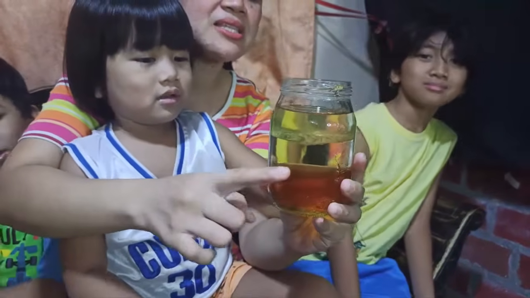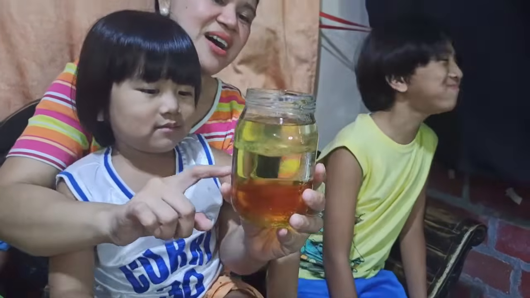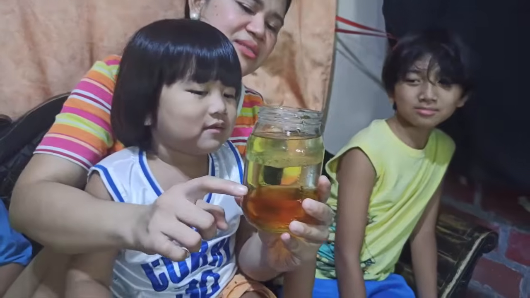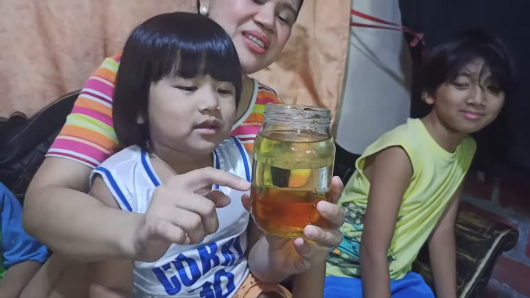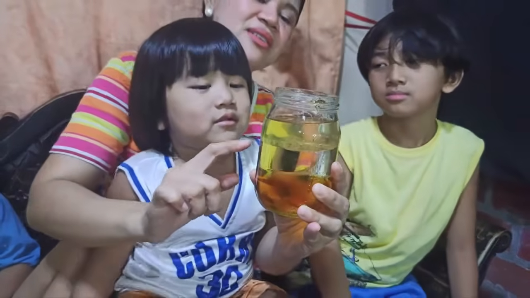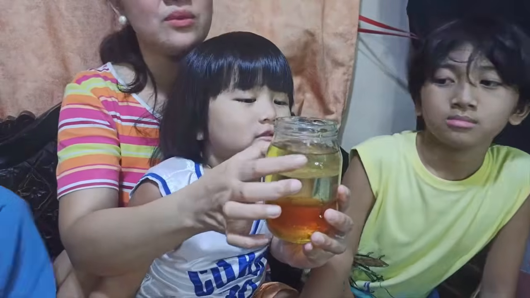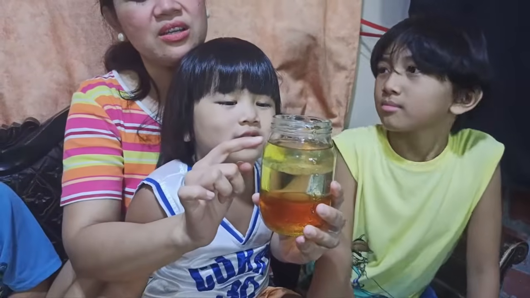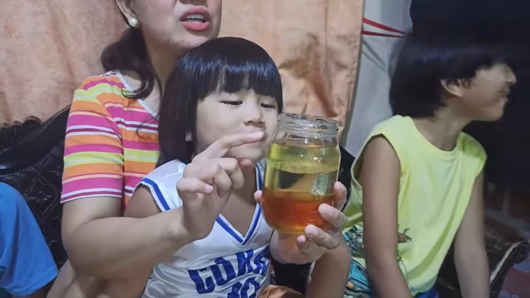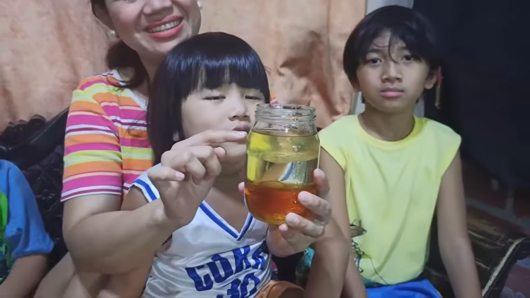Ano ba to? Yung pinaka nasa ilalim. And then brown. Brown, color brown. So, this is the brown too, brown sugar. What's this? The syrup. Okay. And then, brown too. And then this one on top is, what's this? The cooking oil. The oil.